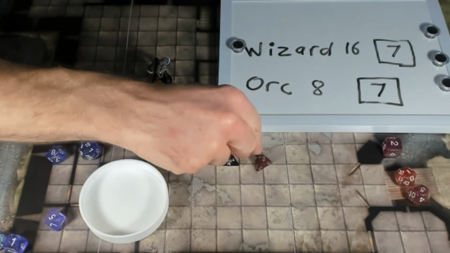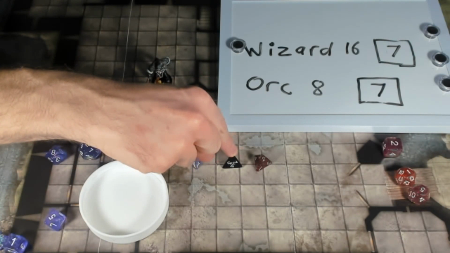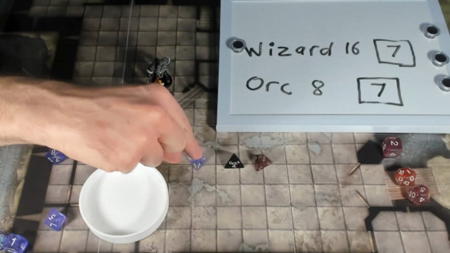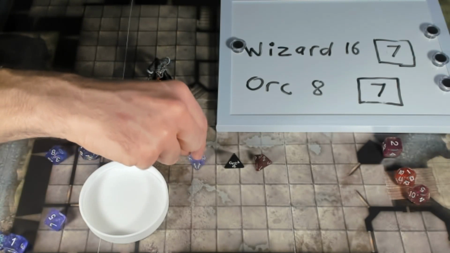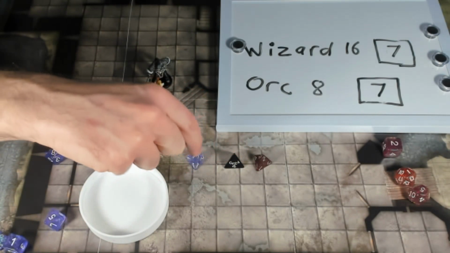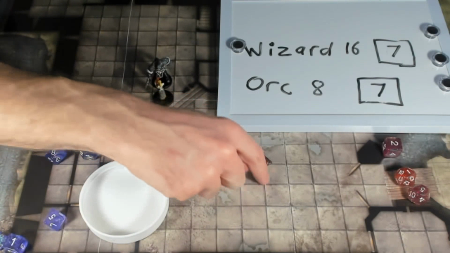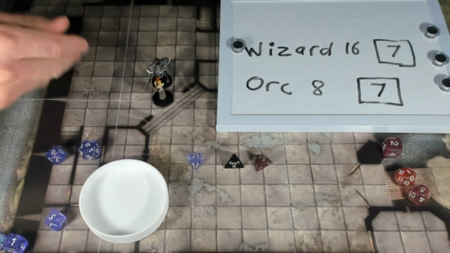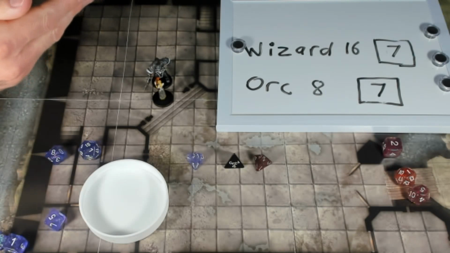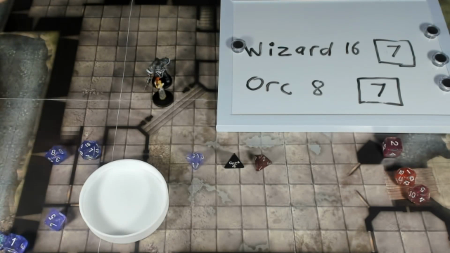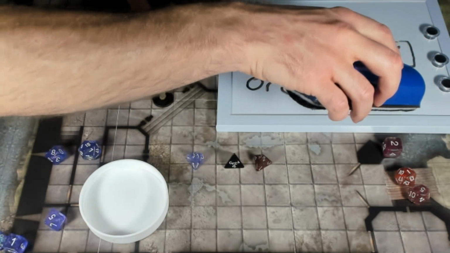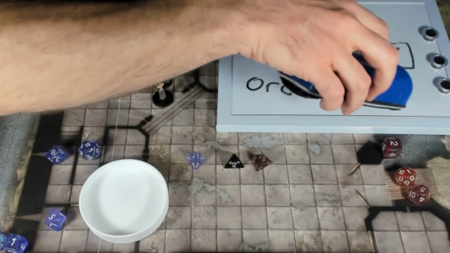So 2 plus 4 is 6, plus 3 is 9, and because there are 3 darts, I get to add another plus 1 for each dart, so that's a 9 plus an additional 3. So that's 12 points of damage. That means our orc goes down.